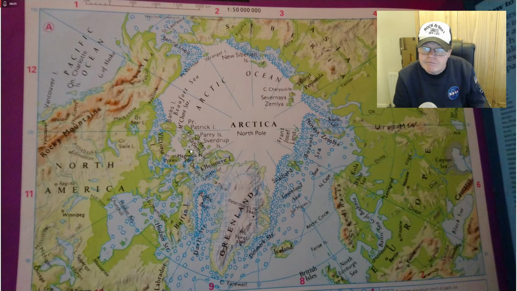But like I said, I wonder how many of you guys have got maps with the North Pole in it with the ice. Yeah, I know, it's strange, isn't it? How come my map book only has ones with the ice in it?